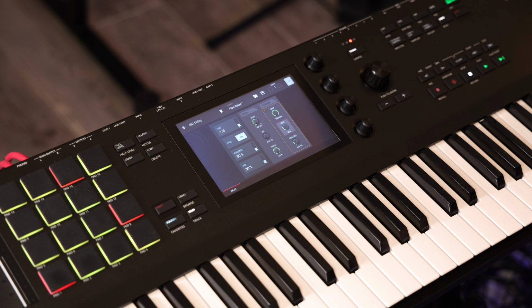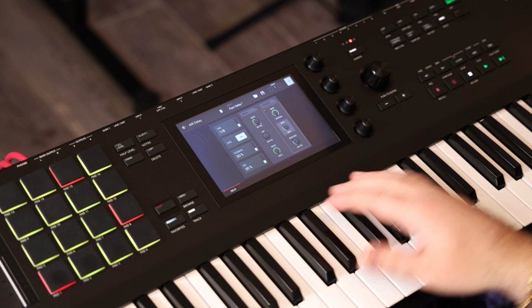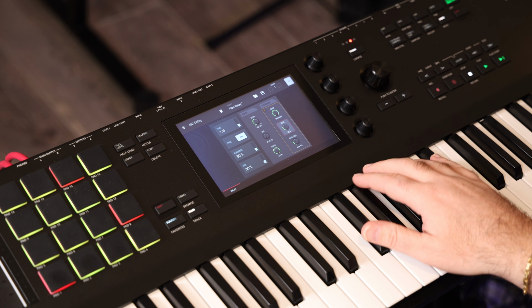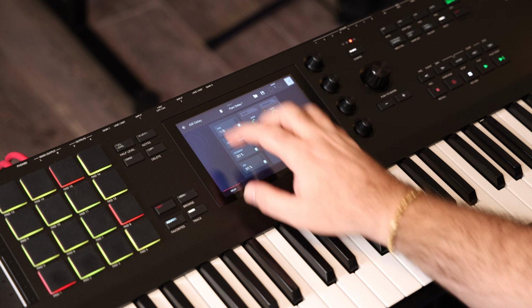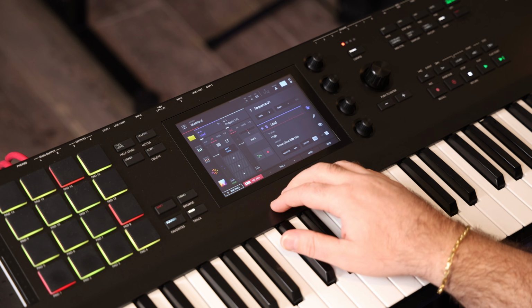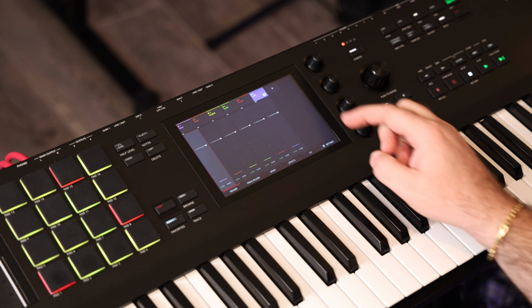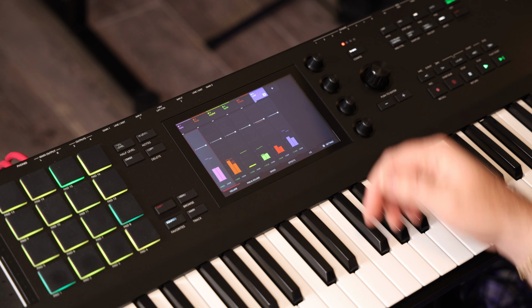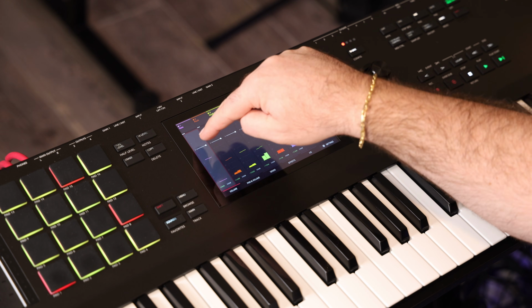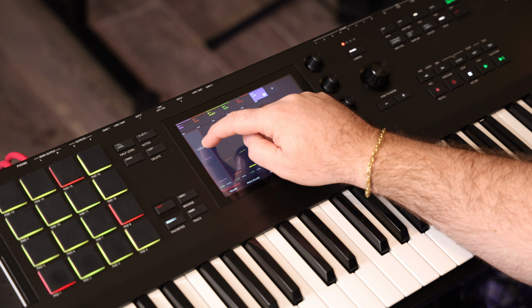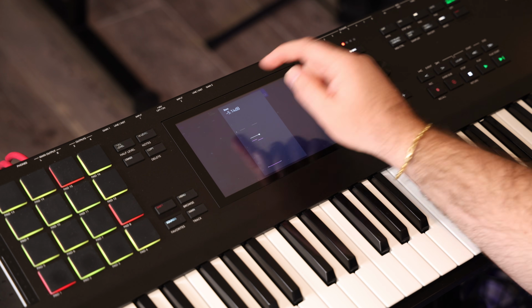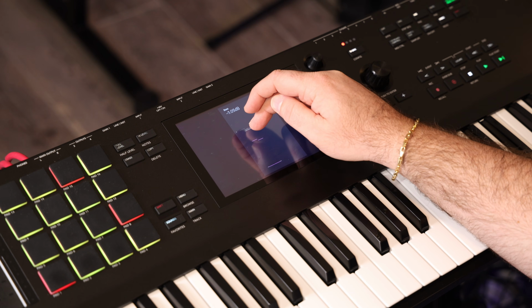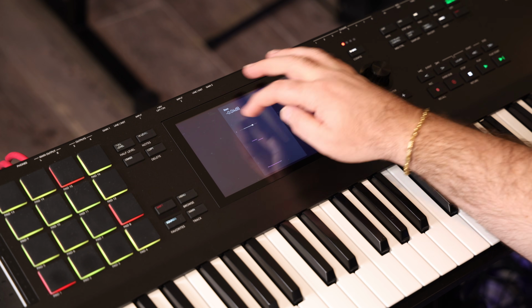A little bit of movement compared to what we had before. Let's come back out to our track here, and let's come into this view here. So when we hit play, we can see our levels, and then we can grab and drag this volume slider. Double click on it to come into this expanded view if we want.